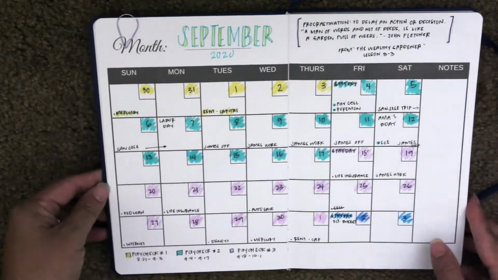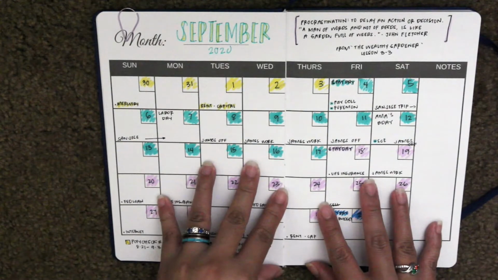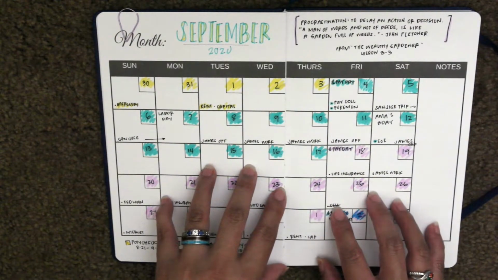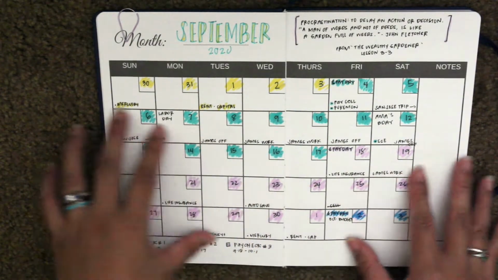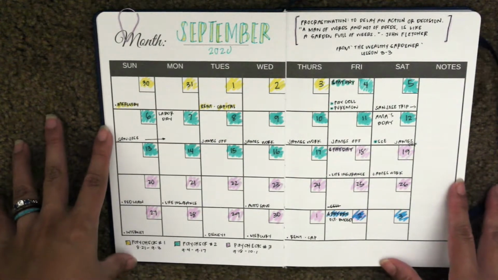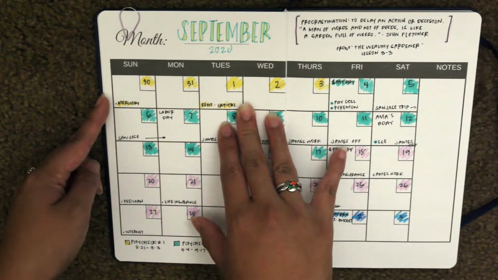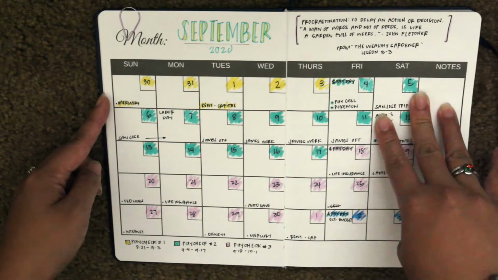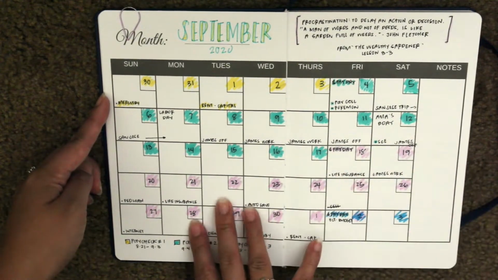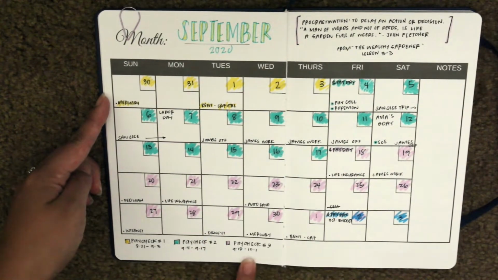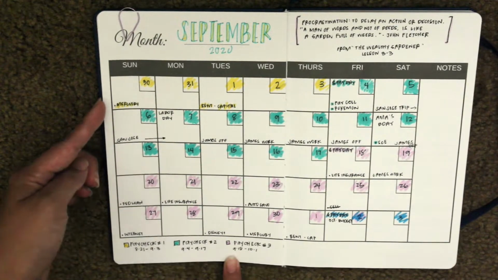So this is how my month layout looks. I am going to be doing 3 paycheck budgets for the month of September. So this is how the calendar kind of looks like for that. I have yellow for paycheck number 1, this kind of teal color for paycheck number 2, and then the purple is going to be for paycheck number 3, and I did add that here at the bottom.